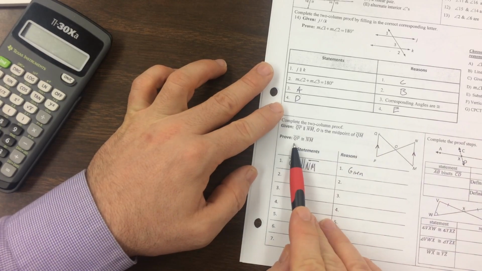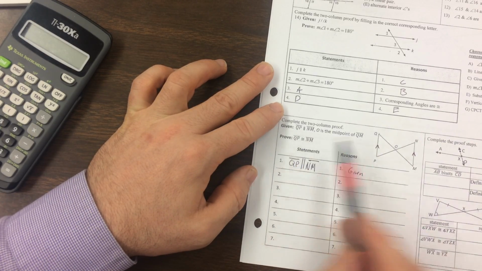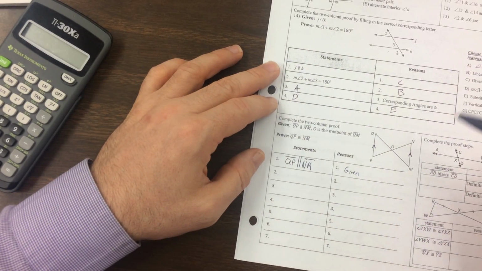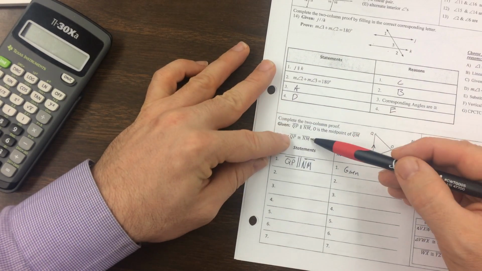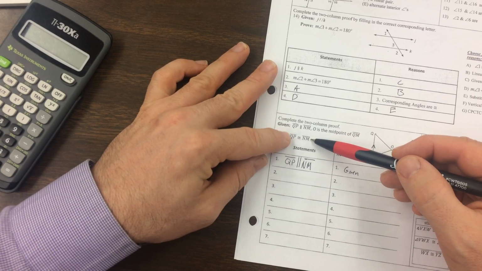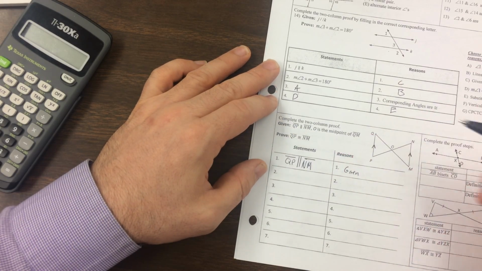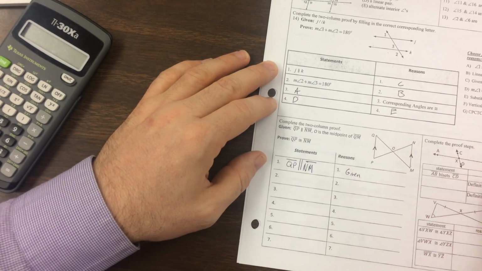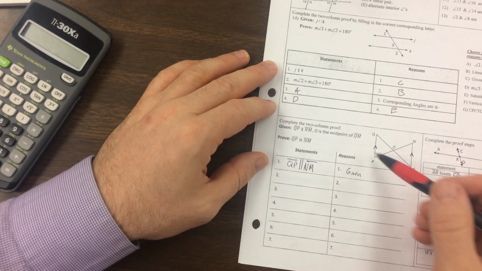What I'm trying to do at the end is prove that QP is congruent to MN, so in fact that these are the same length. So I've got triangles, but I'm proving something about one side, so probably I'm using CPCTC: corresponding parts of congruent triangles are congruent. That's kind of where I'm headed. I sort of think strategically.